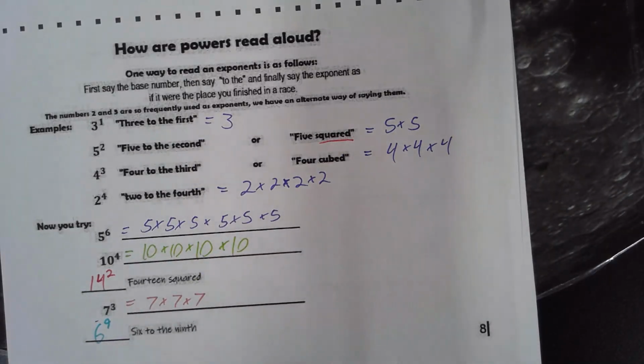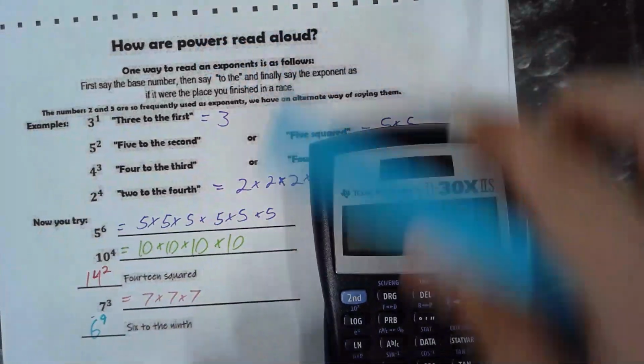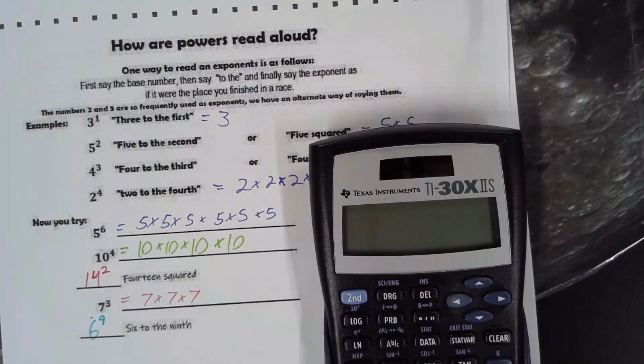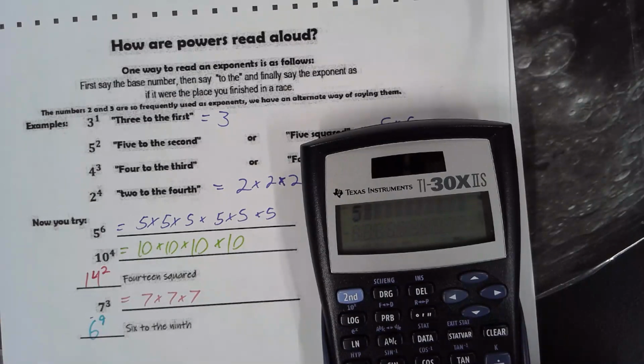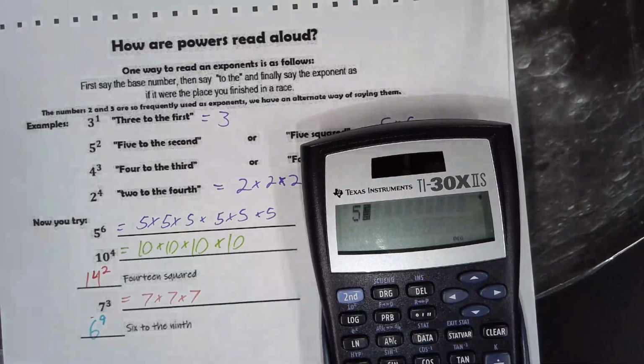I'm going to show you guys a calculator. I think it should show up on the screen. Instead of doing that by hand, I think we're at the point now where I'm comfortable with you guys using calculators, because this is going to be long if you did this by hand. So I would do 5. Does that show up? No, not really. Hang on one second, guys. Flashlight? Yeah, there we go.